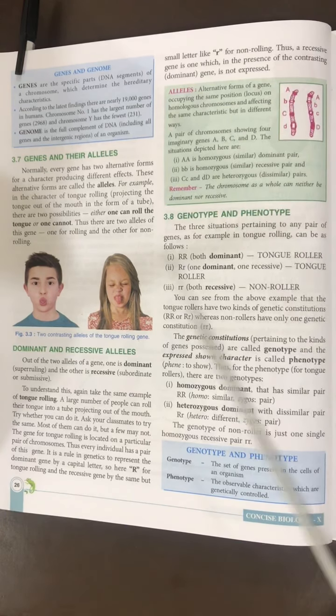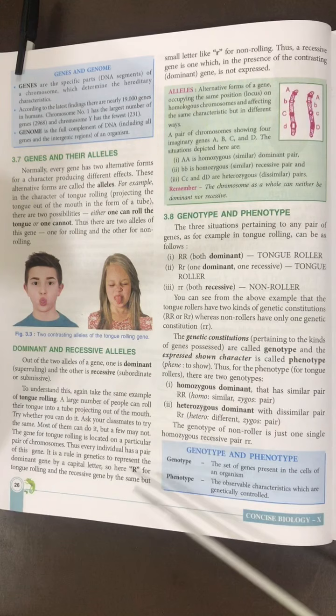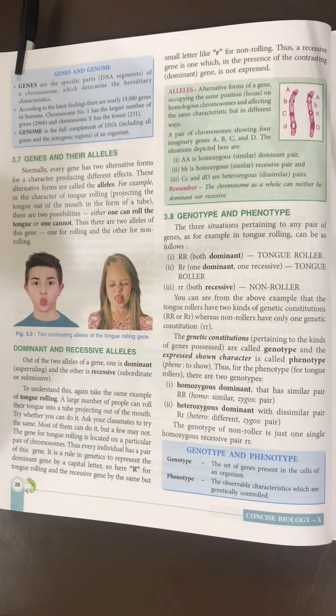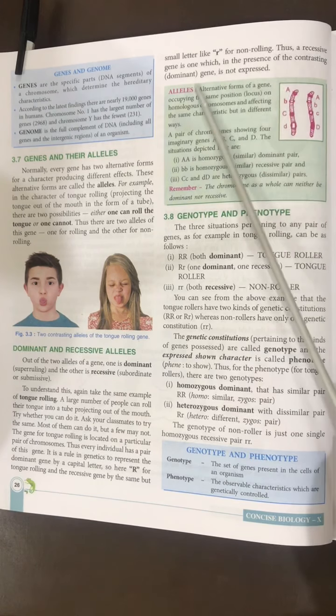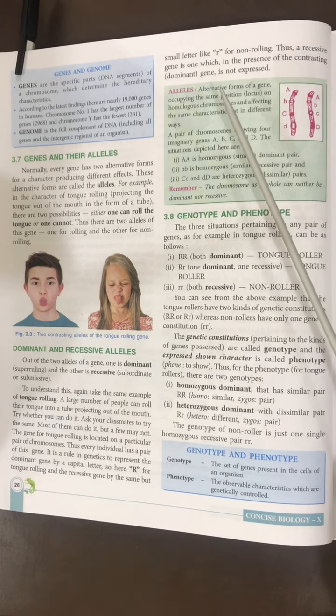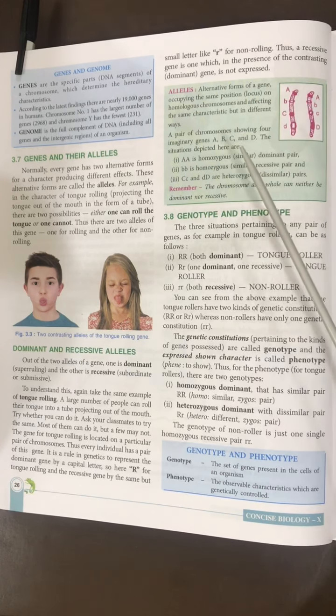So if out of a pair of genes, one is dominant, that is capital R, and the other one is recessive, that is small r, only the dominant one is going to be visible in a person, or the person is going to be a tongue roller, and the other one remains recessive.